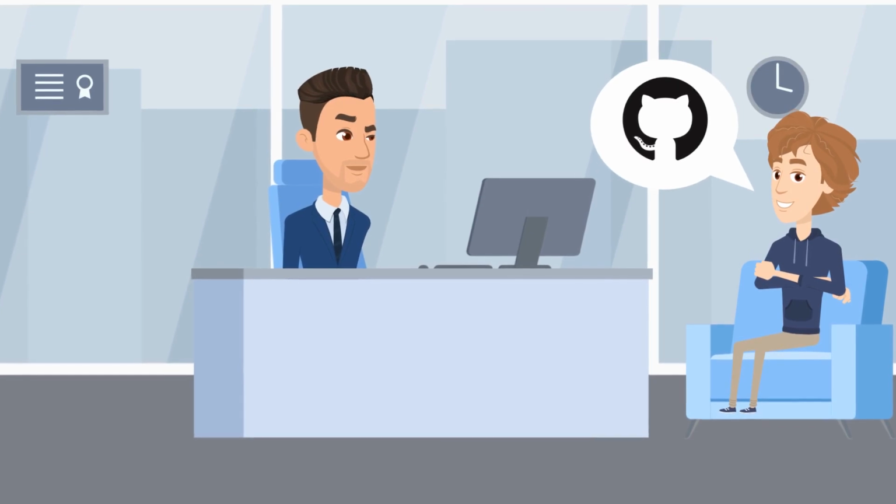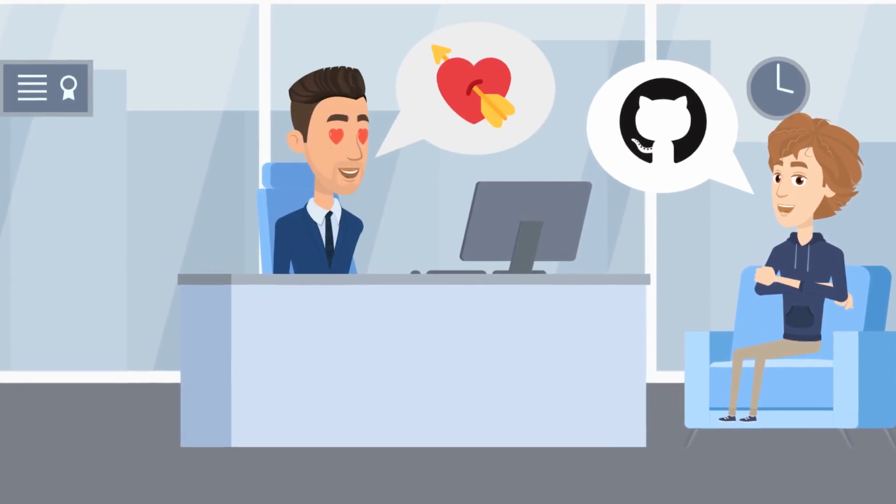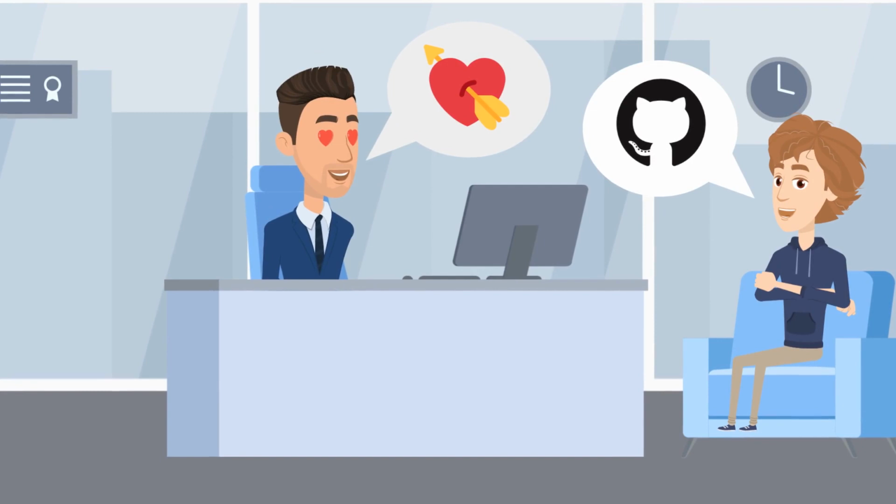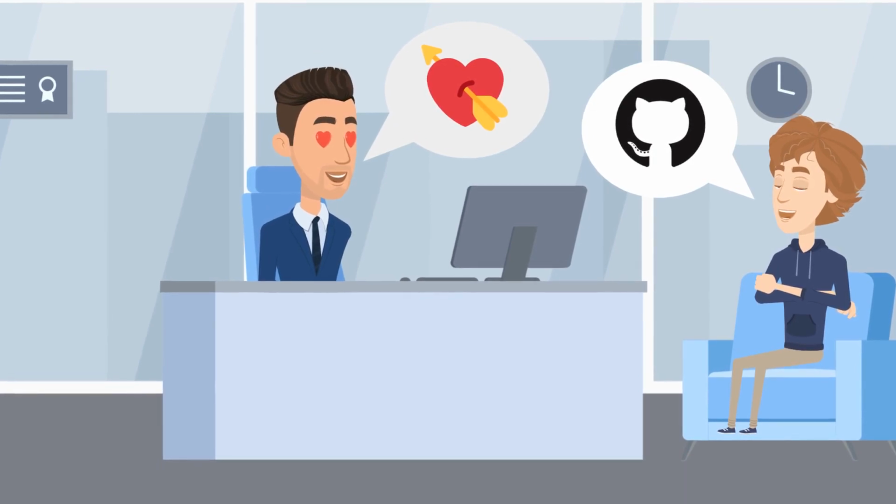If you follow these tips, you are on your way to nailing that first interview with your Git and GitHub skills. Start small with your course notes and take it from there.